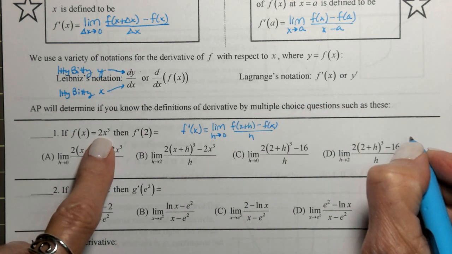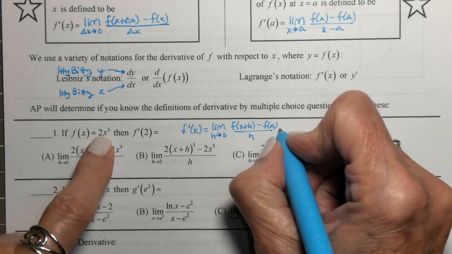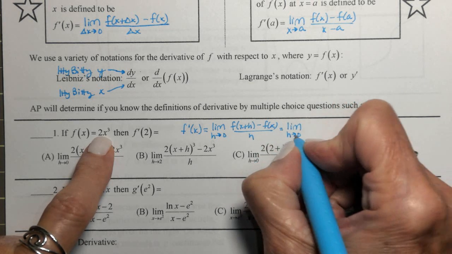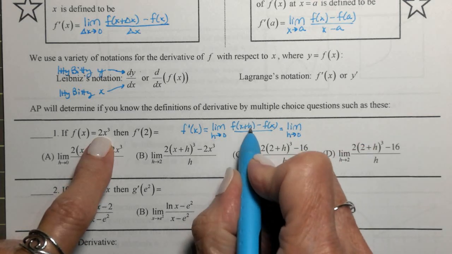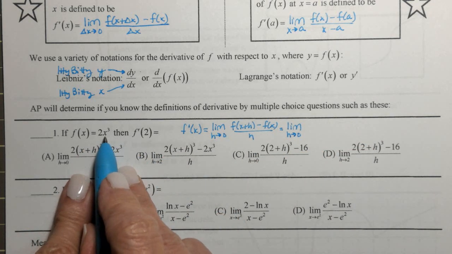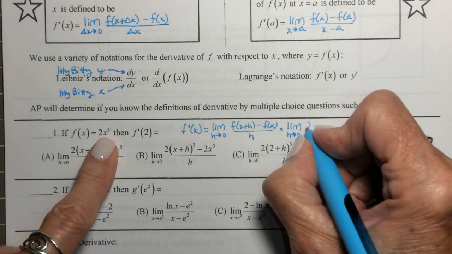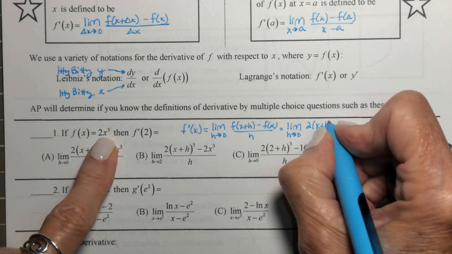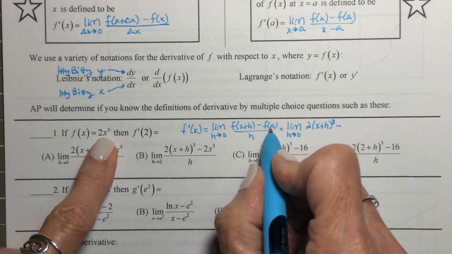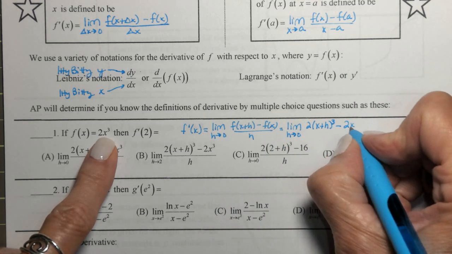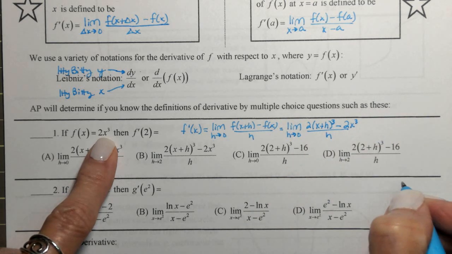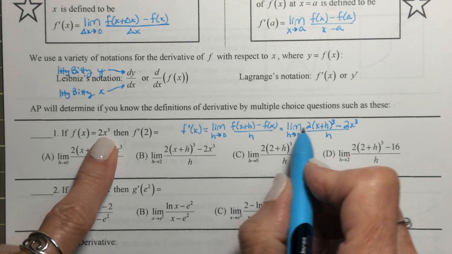Now I'm going to plug in this function. H is going to 0. F of x plus h: I am replacing x with x plus h. Minus f of x. I know that this is true.